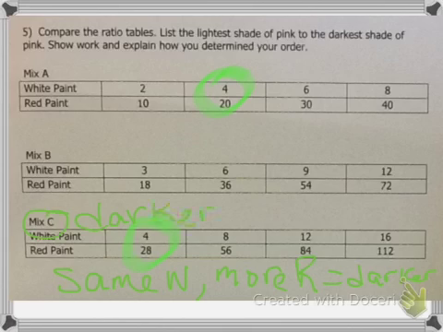Let's choose a different color now. Well, let's go with blue. I notice that comparing mix A to mix B, we have 6 white, but different amounts of red. So now we have to compare between these two. I know again that the more red paint there is, the darker it is.